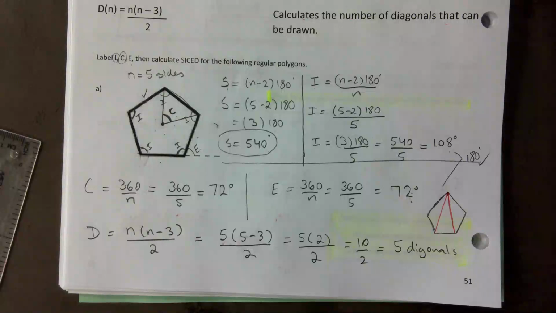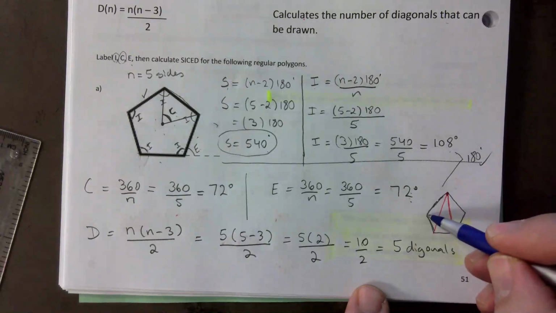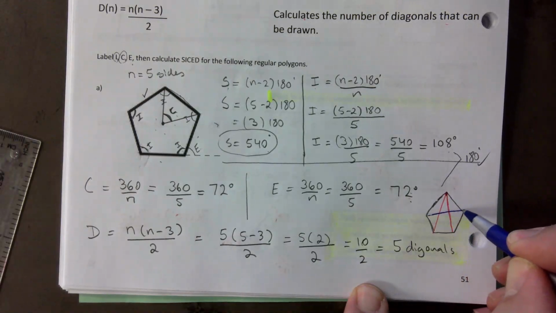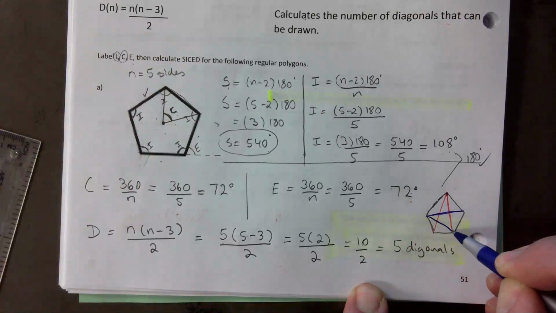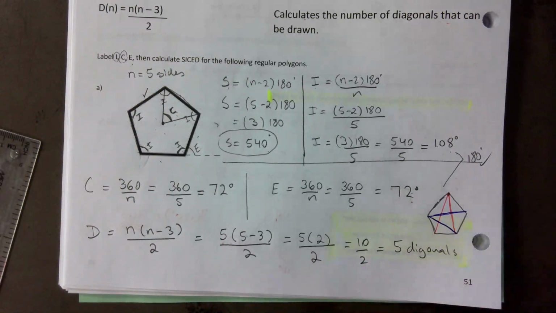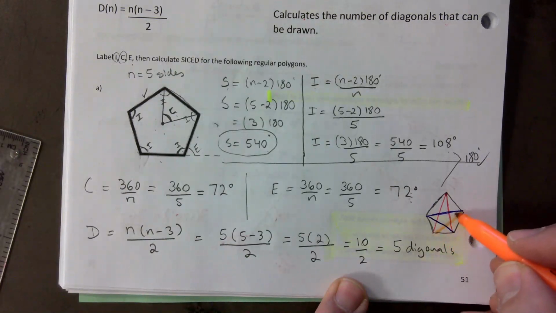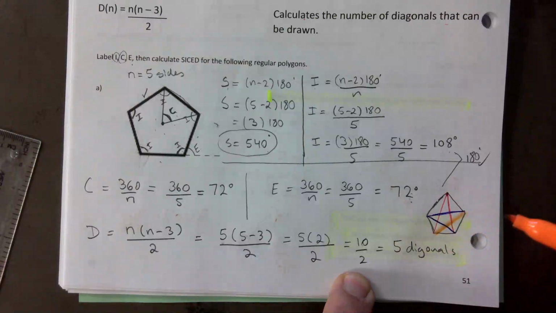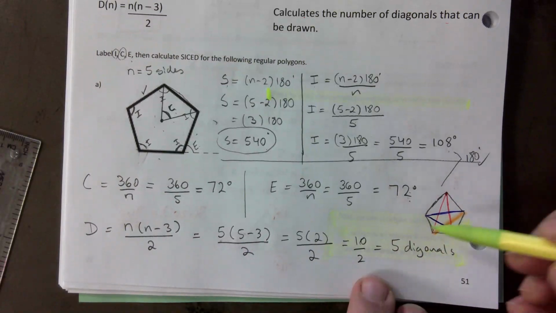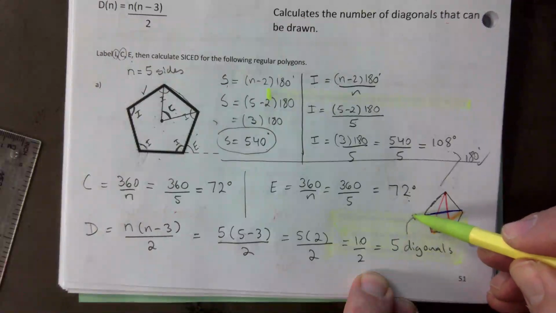I'm going to use blue. I'm going to move over to this one. You could draw one that way and one that way. That's 4, correct? You need one more. Anybody see it? From here, yeah, it's a star. There's one right there. So that is what this is calculating.